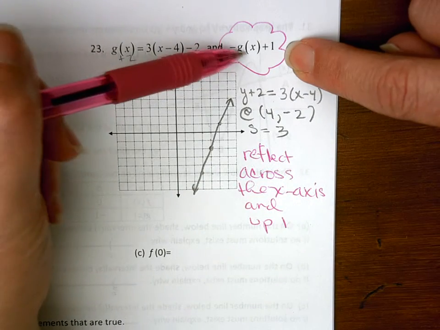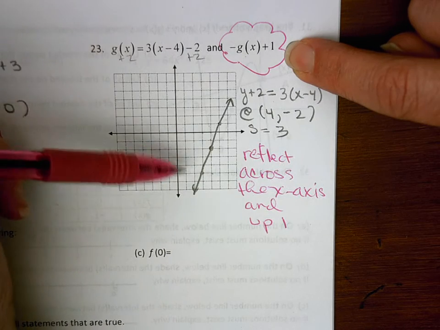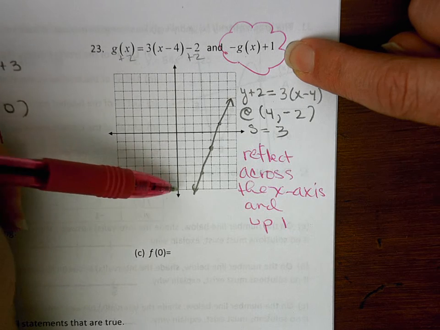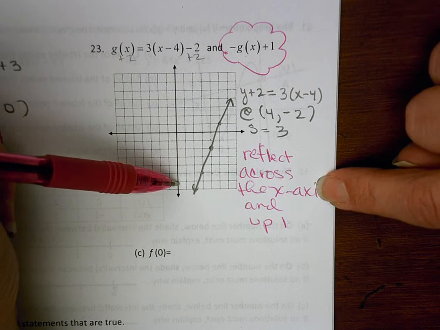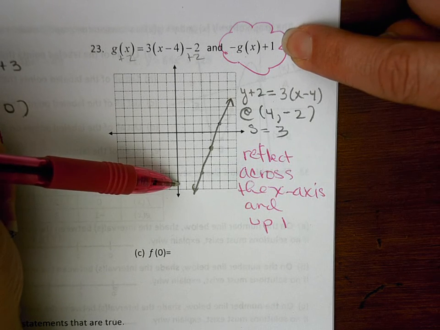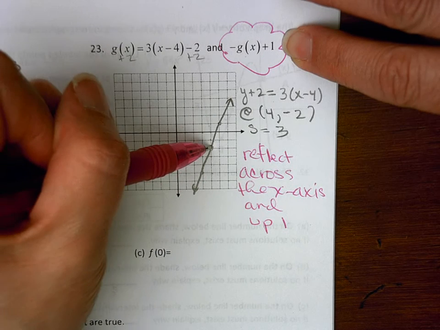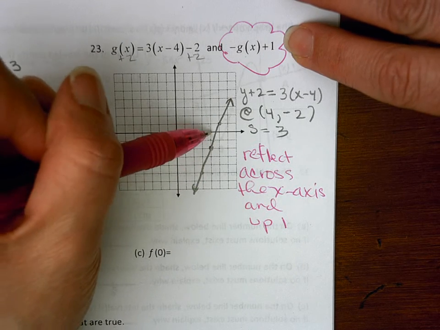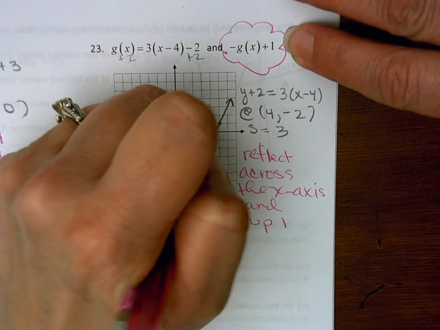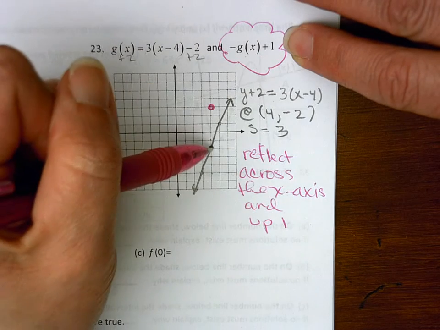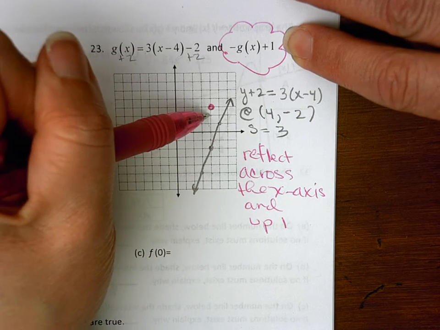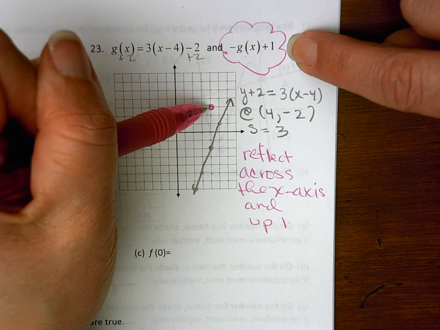So this is negative g of x again, right? So negative y values. So my y values are going to become opposite. So I'm jumping across the x-axis, and then I'm also having to shift up 1. So I'm just going to move my start point here. So my start point was at negative 2, so I'm going to move it to 2. And then up 1. So it was at negative 2, so reflect to positive 2, and then up 1.